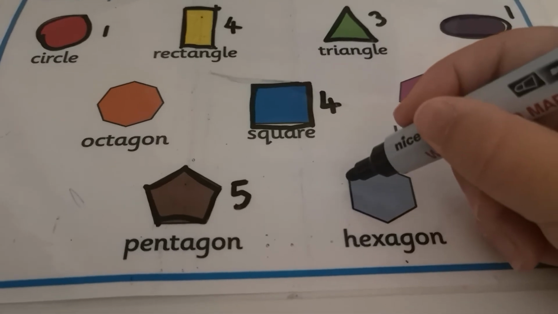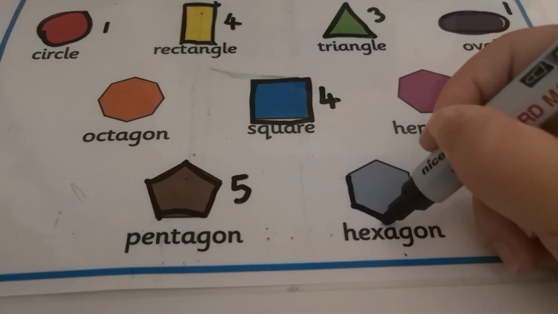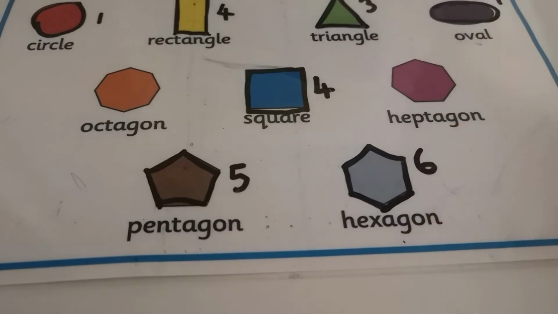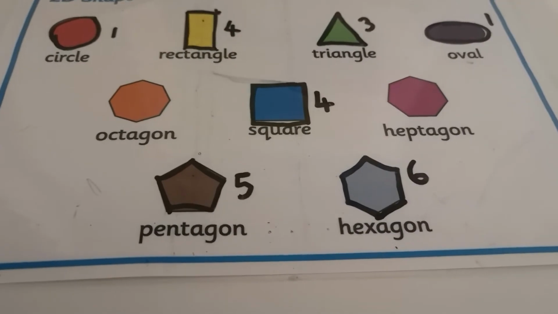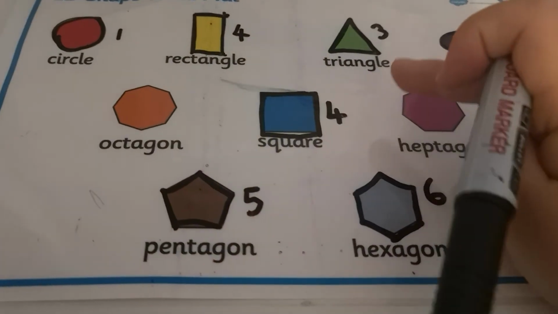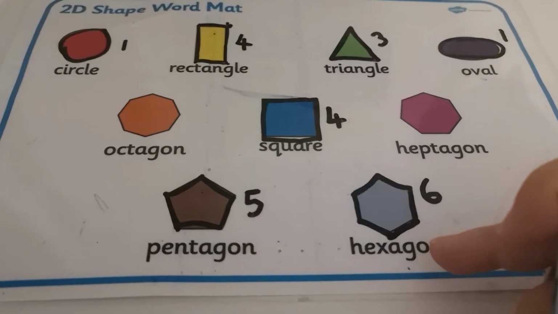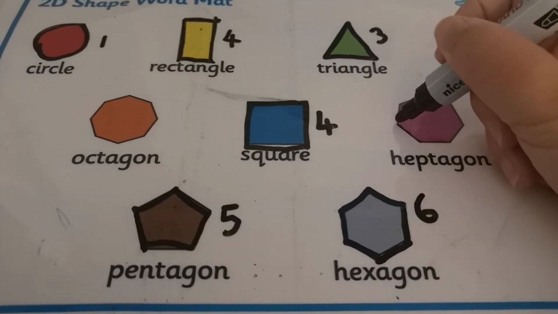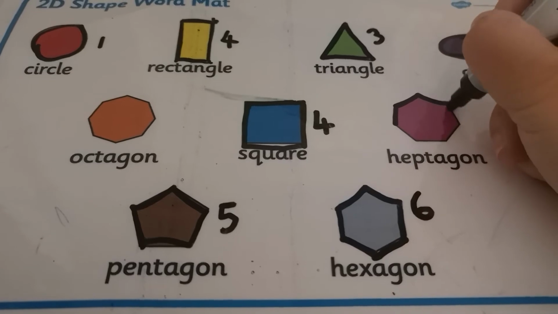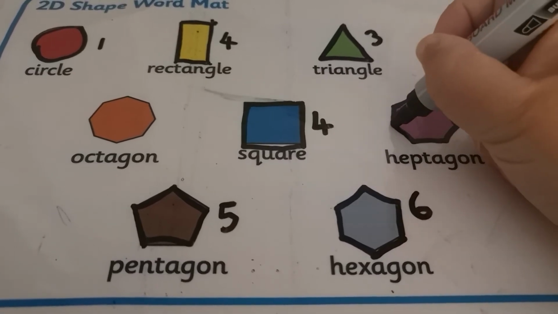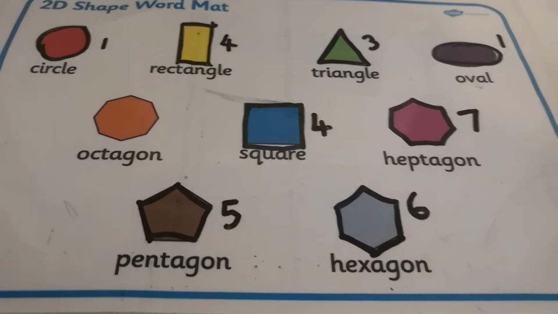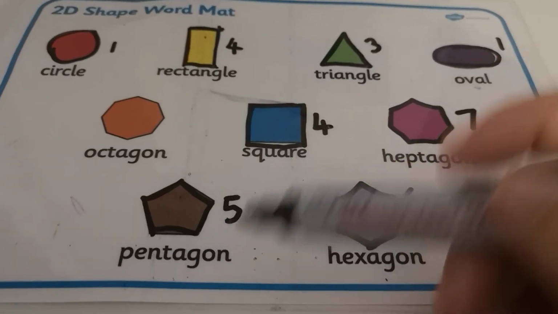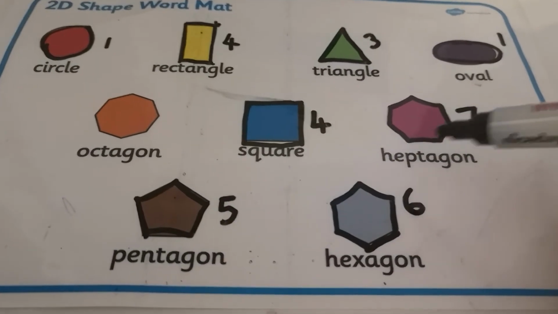And let's come over here and let's count. This has got 1, 2, 3, 4, 5, 6 sides. And that's called a hexagon. Triangle, square, pentagon, hexagon. Let's have a look. How many has this one got? 1, 2, 3, 4, 5, 6, 7. And that's called a heptagon. Triangle, square, pentagon, hexagon, heptagon.